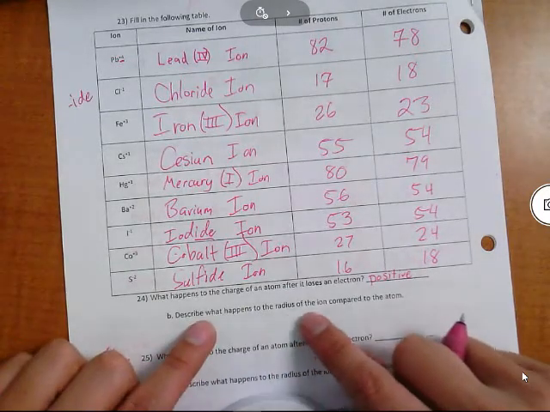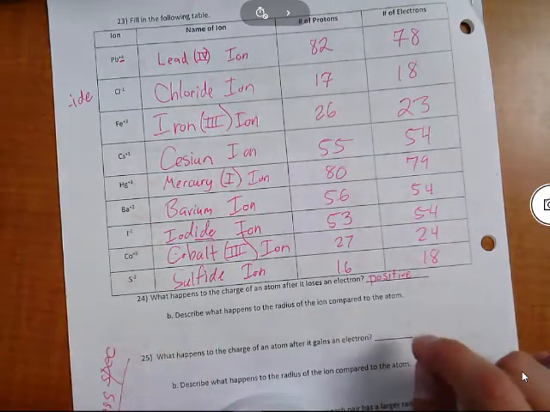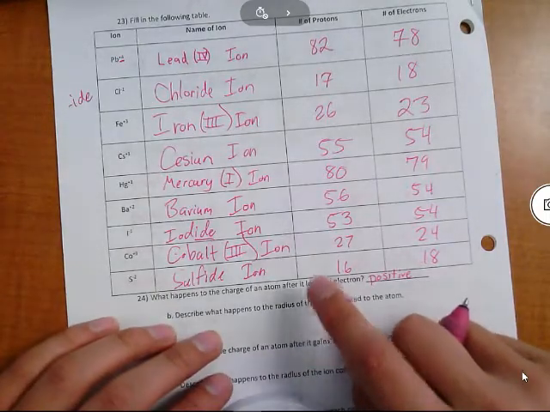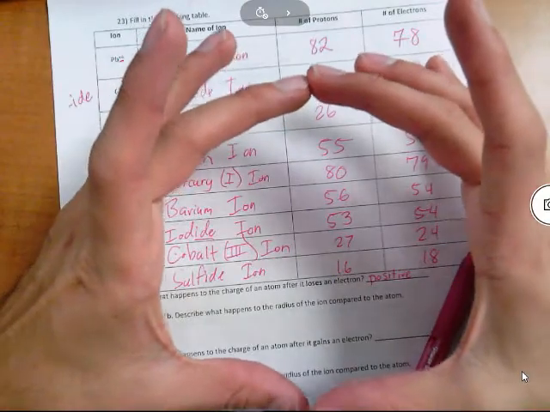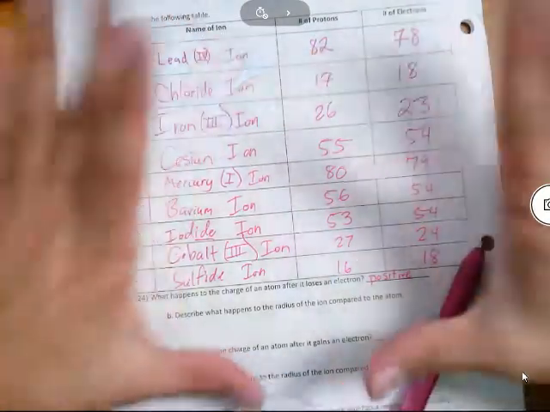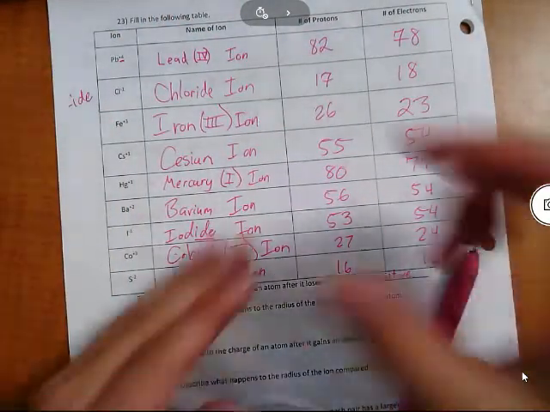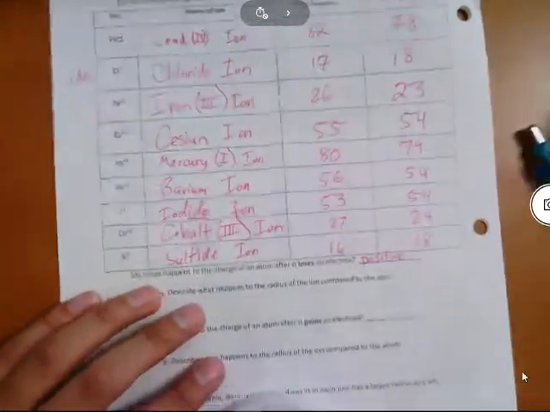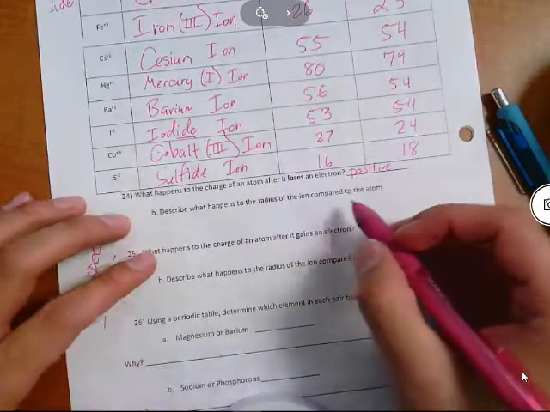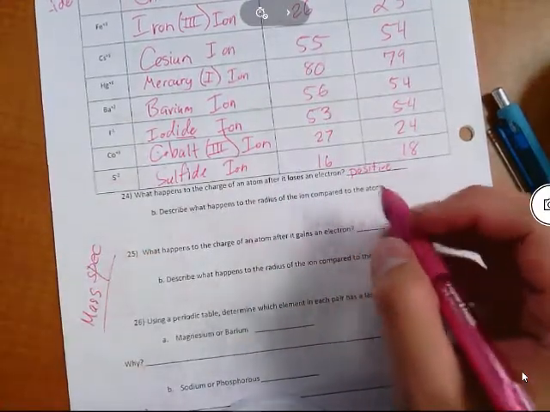Describe what happens to the radius of the ion compared to the atom. So if I lose an electron, remember, I had different rings. If I lose an electron, I'm basically getting rid of a ring and that ring's going away. So what's left over is the smaller rings closer to the nucleus.